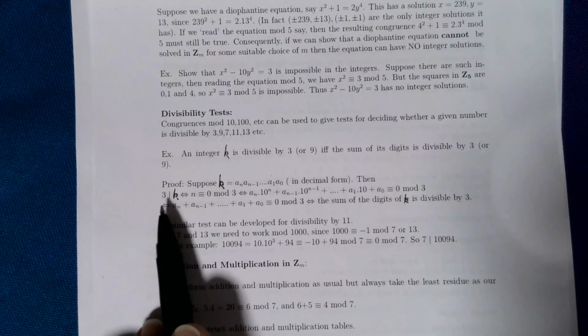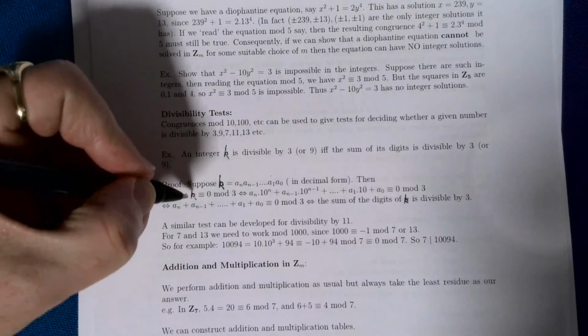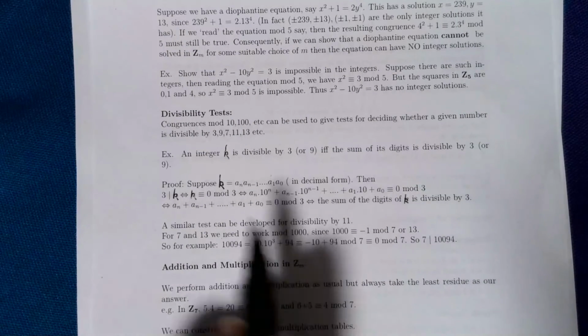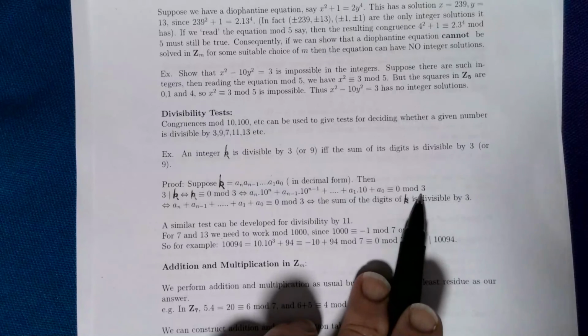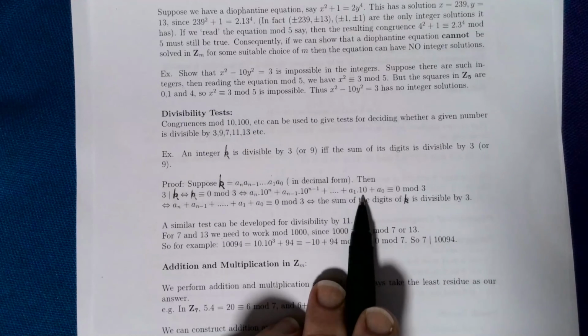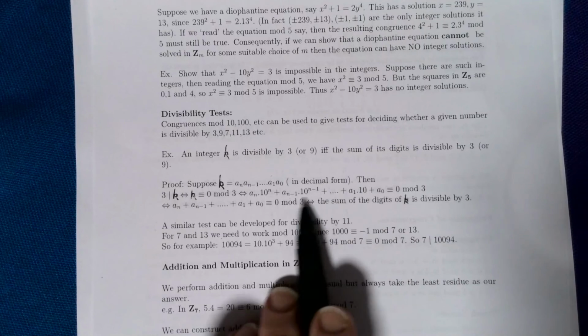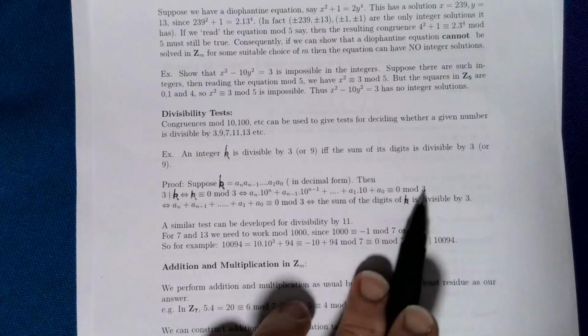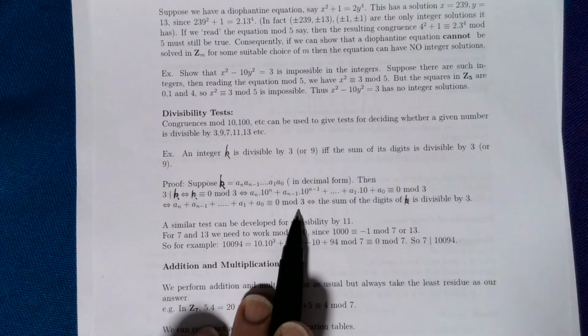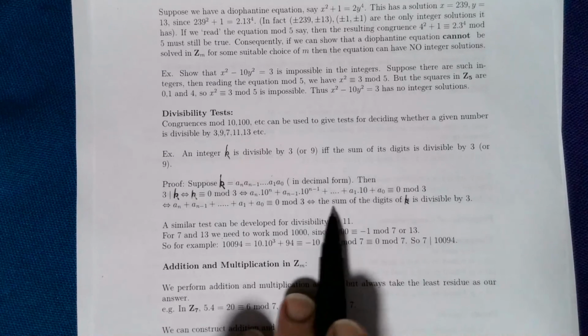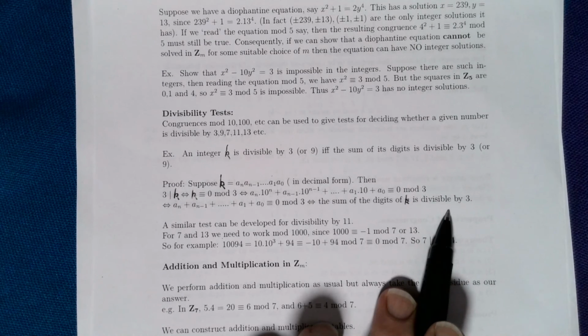Then 3 is a factor of k. That means k is congruent to 0 mod 3. And I'm simply writing k now in this decimal form. And that means that's got to be 0 mod 3. But then all of these powers of 10, 100, 1000 and so on, they're all congruent to 1 modulo 3. And so this just collapses down to the sum of the digits is 0 mod 3. And that simply says the sum of the digits of k is divisible by 3.